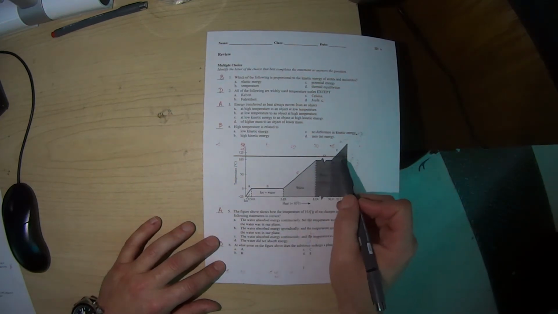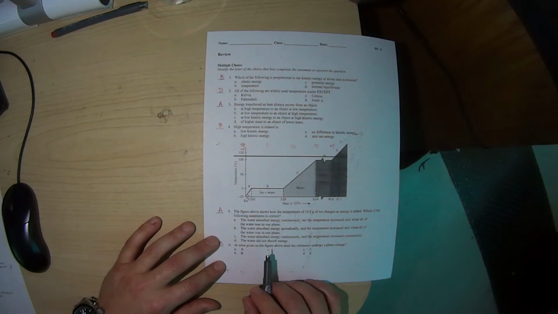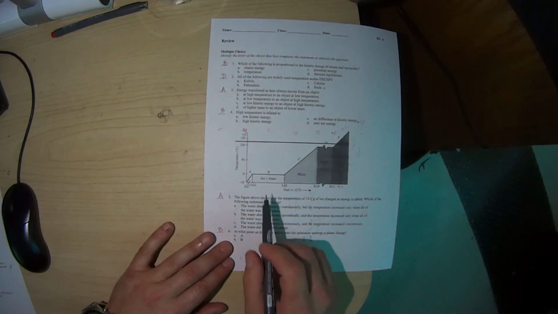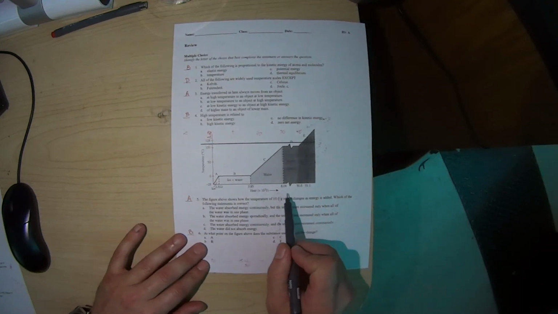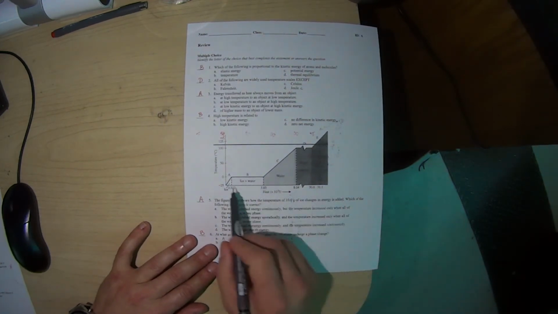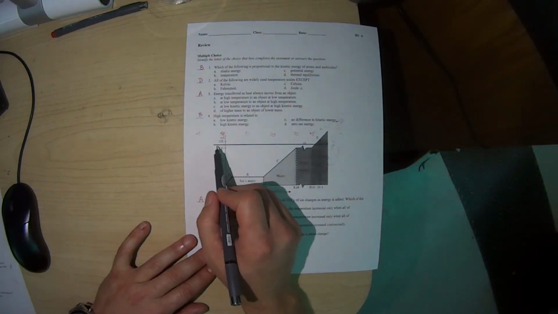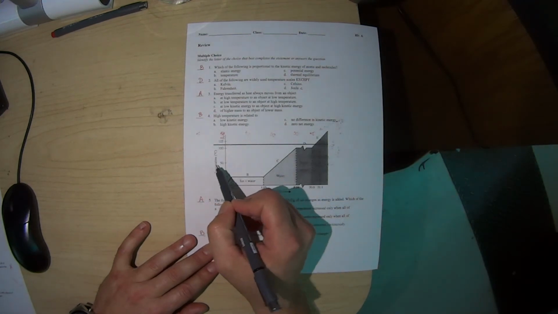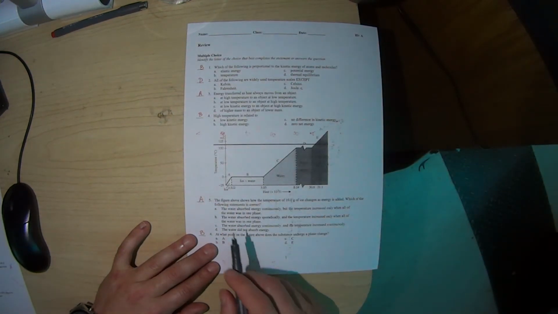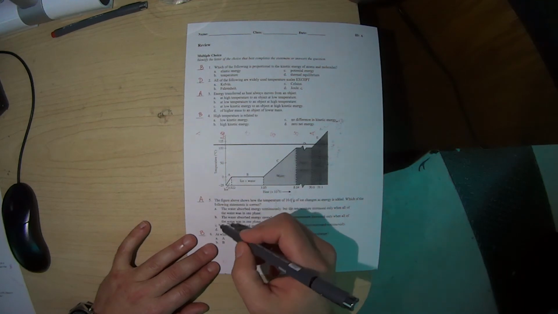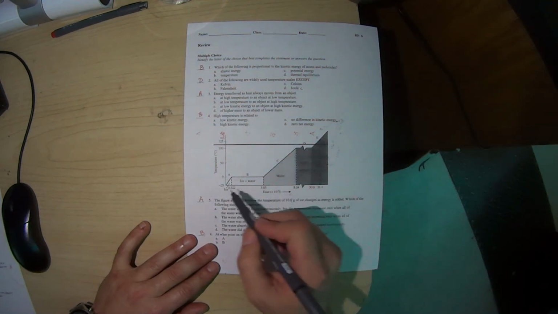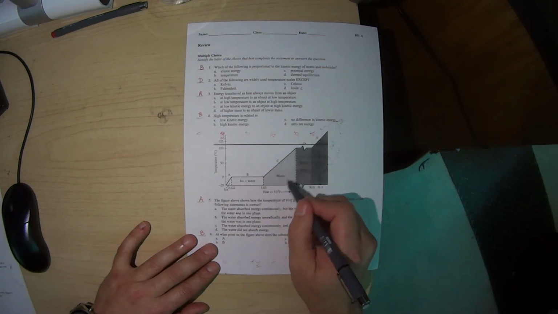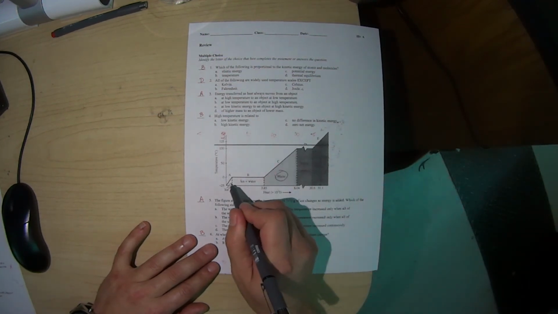This graph we have seen in class. And we know that this graph, the entire time it's gaining heat energy. So the entire time it's gaining energy, but not the entire time is it gaining temperature. That was the whole idea of the graph. So the graph is gaining heat continuously, but only gaining temperature when it's one substance.